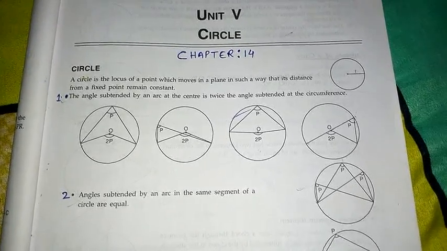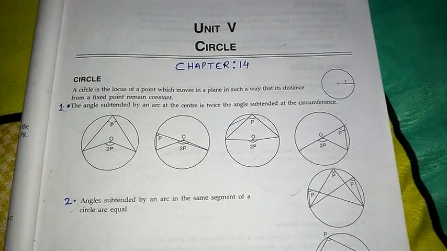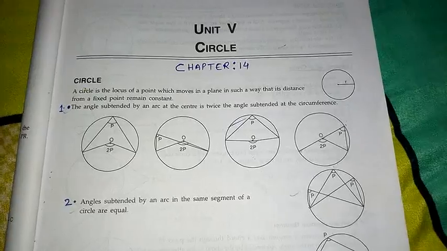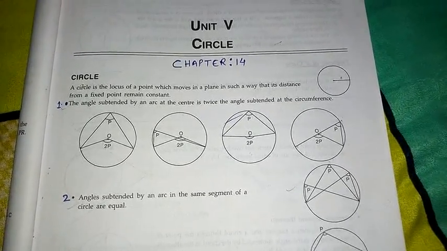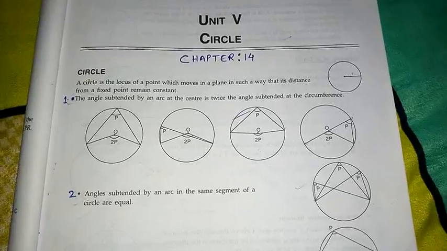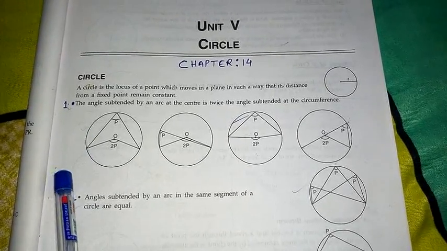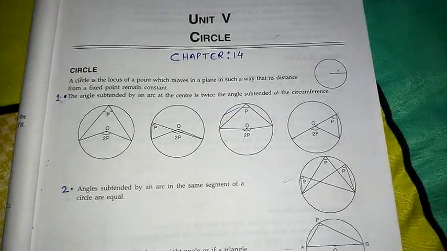Class 10 children, today we will begin chapter 14, Circle. It's a chapter from the geometry portion, very interesting and very important. Let us begin. Before I begin, let me start with some formulas first.